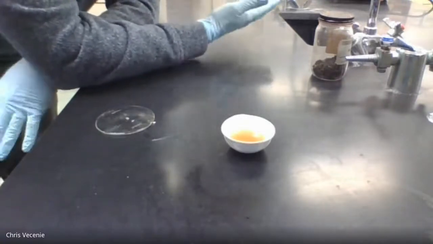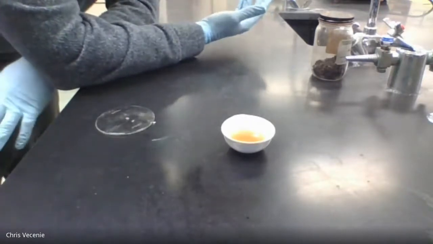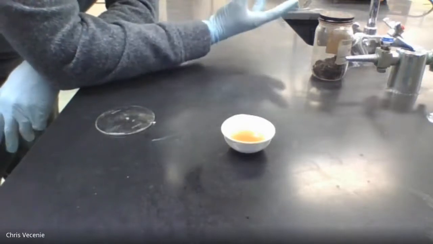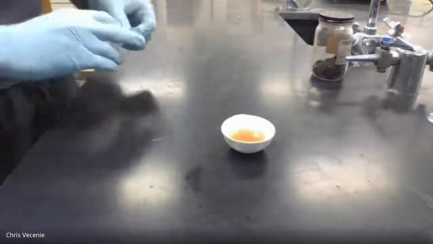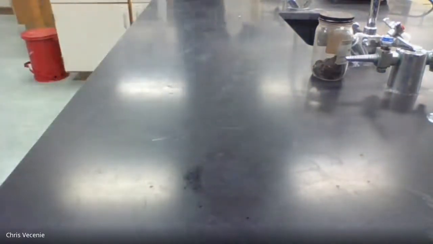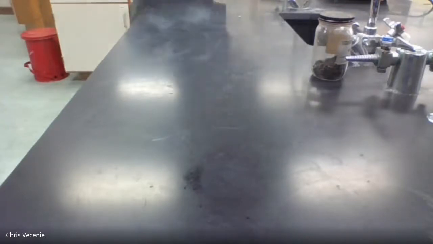Basically, what we're doing from this point on, it's like when you leave a jar of sweet tea out on a hot summer day. If you let it go for forever, you'll find the crystals at the end. That's what we're going to do. But we're going to help it along by putting it on the hot plate. So I'm going to come over here. I'm going to set this carefully on the hot plate. I'm going to cover it just so it doesn't splatter.